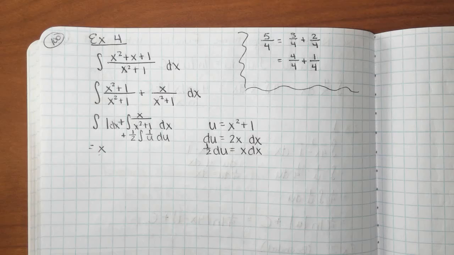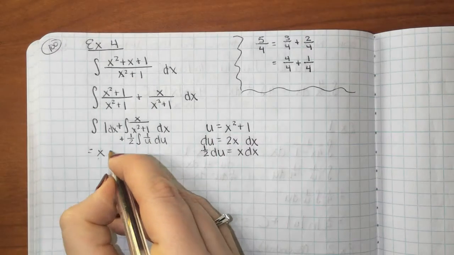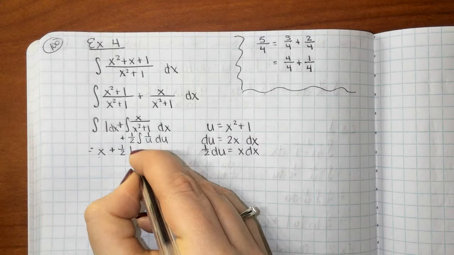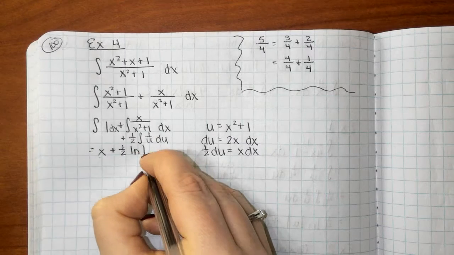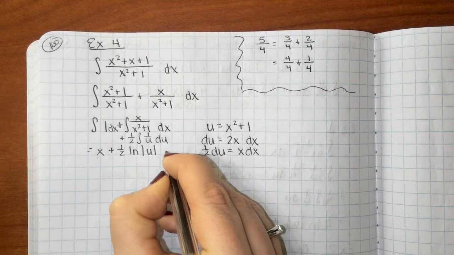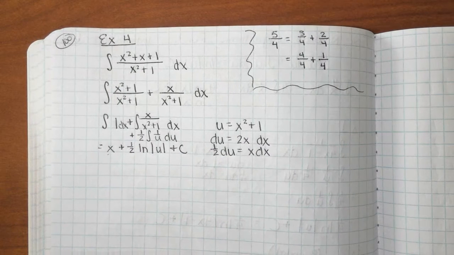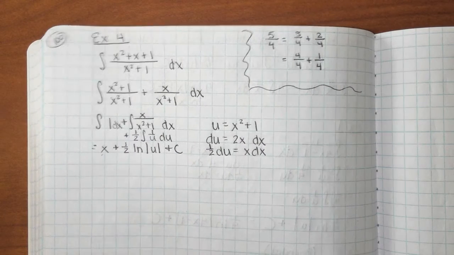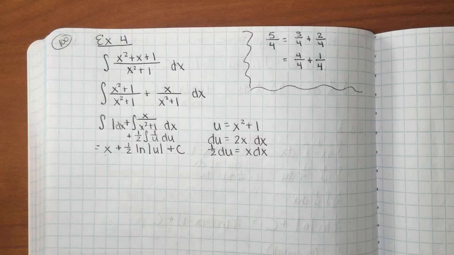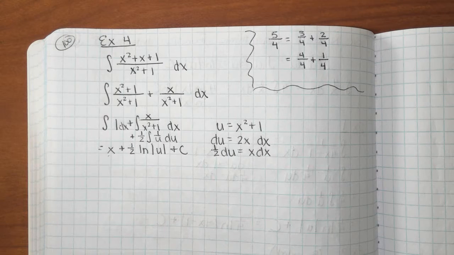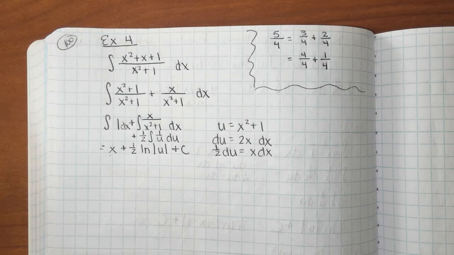Okay, so then let's bring it back. Plus 1/2, if I integrate 1 over u, is just going to be natural log absolute value of u plus c. Now, here's where I have a problem. I can't have x's and u's in the same statement. So what should it be? Should it be in terms of x's or in terms of u? It should be in terms of x's. It always should be in terms of x's.